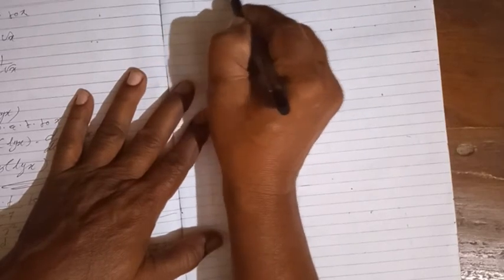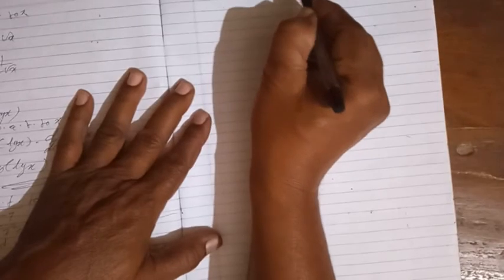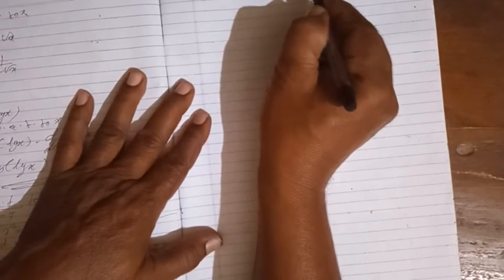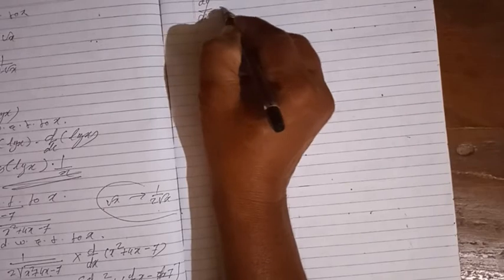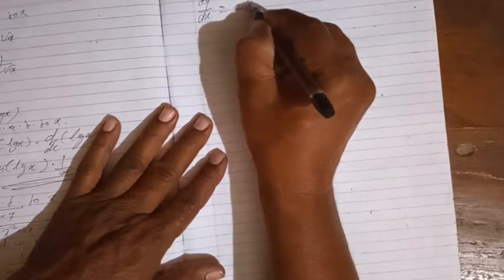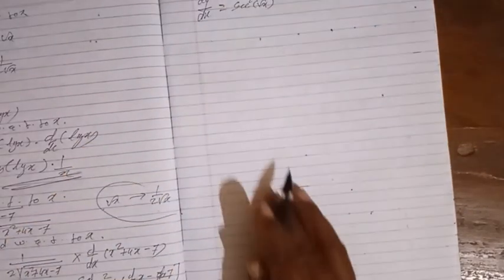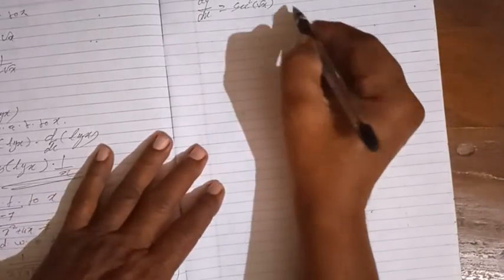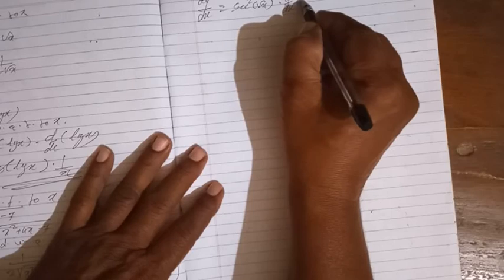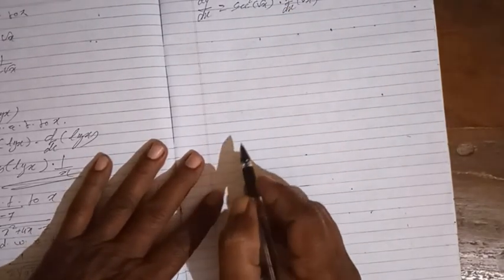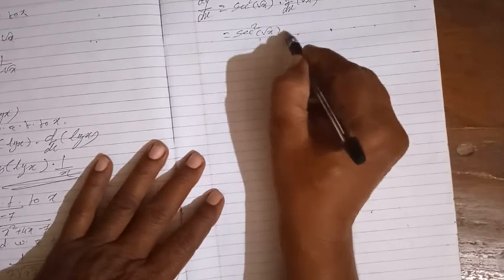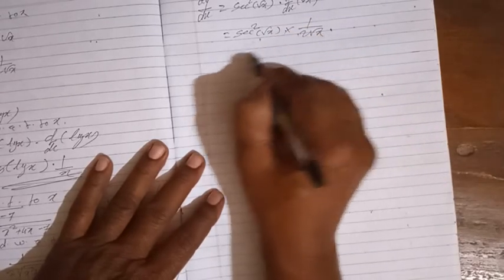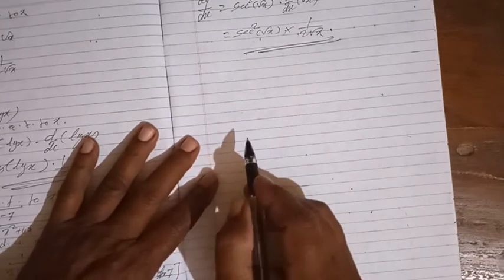Take derivative with respect to x. dy by dx: the derivative of tan x is sec square x, so here it is sec square root x, into the derivative of root x, which is 1 upon 2 root x. That is the derivative of tan of root x.